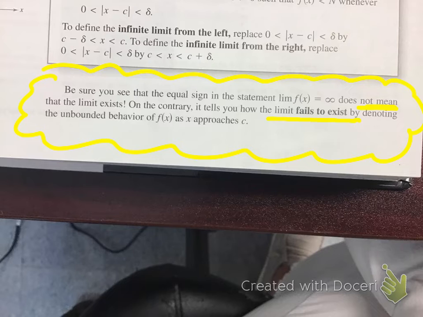That's sort of some confusing symbols, or some confusing language, because we should say the limit does not exist. But by saying that it's equal to negative infinity or infinity, keep in mind we're telling how they fail to exist.